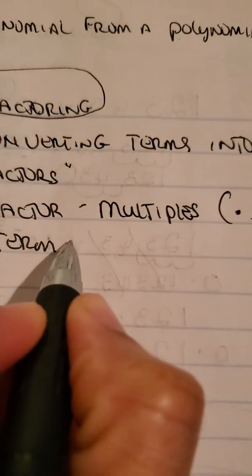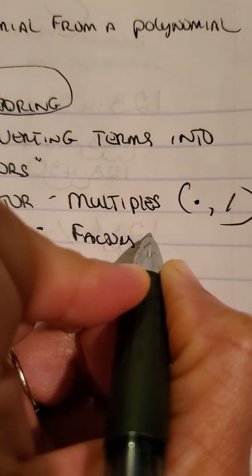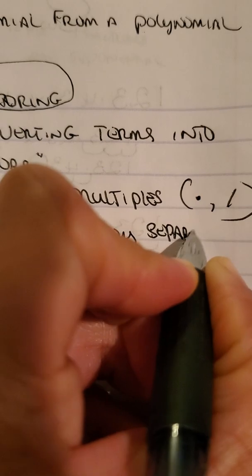And terms are a combination of constants or variables, or you could even say factors, that are separated by the operation of addition or subtraction. So whenever you're adding or subtracting constants, variables, or a combination of both, these are considered terms.